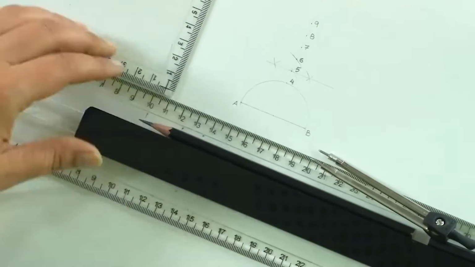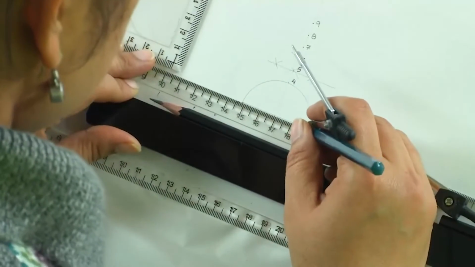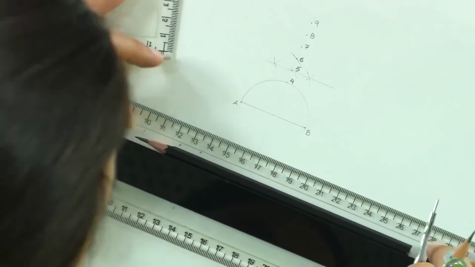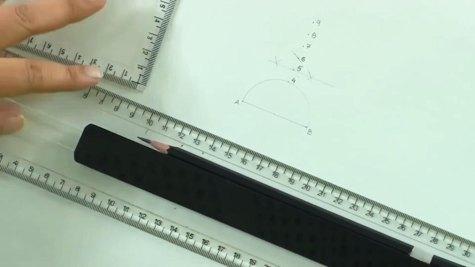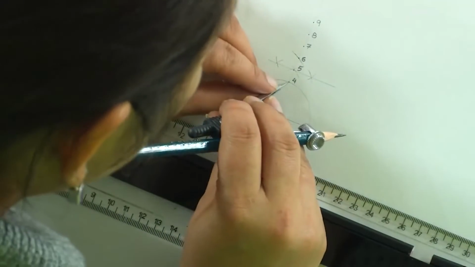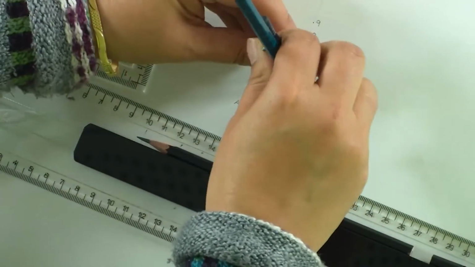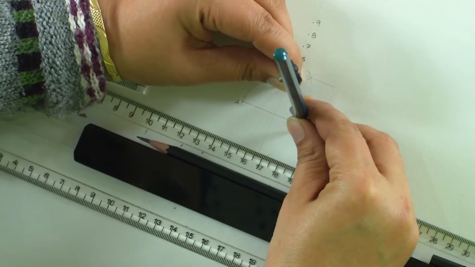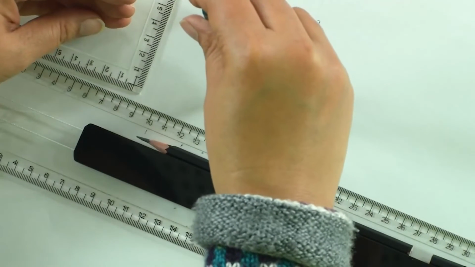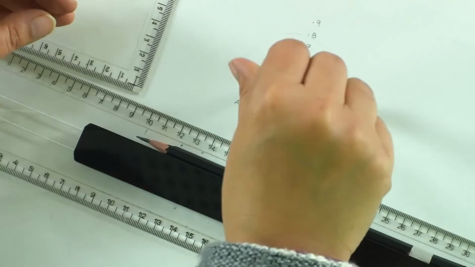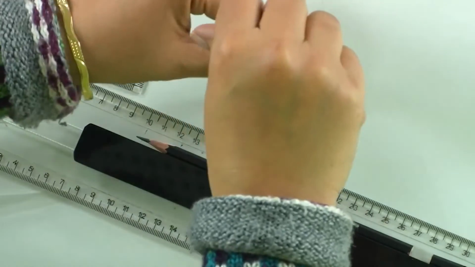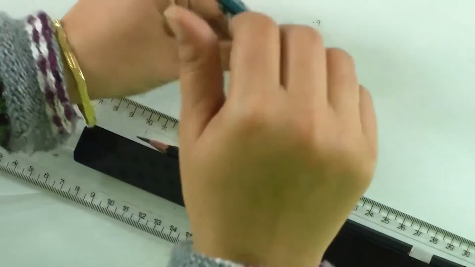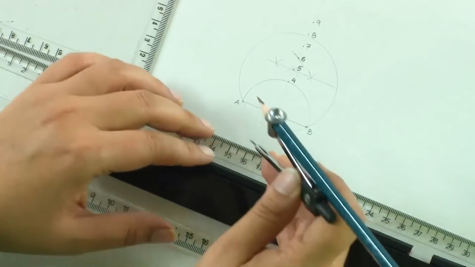Now, what we are supposed to do here is, if you have to draw a square which has 4 equal sides, just put the compass center at 4 and take the radius as 4A or 4B and draw a circle passing through A and B. This is the circle which will inscribe the square.